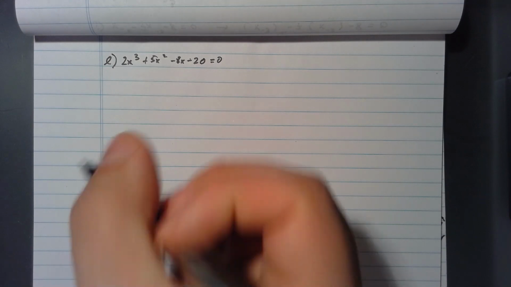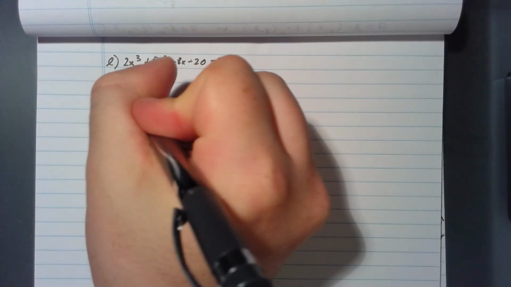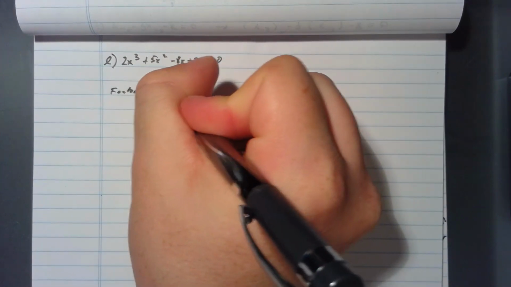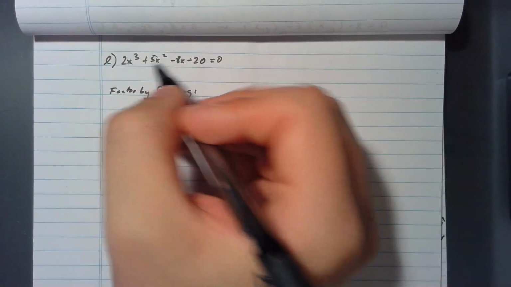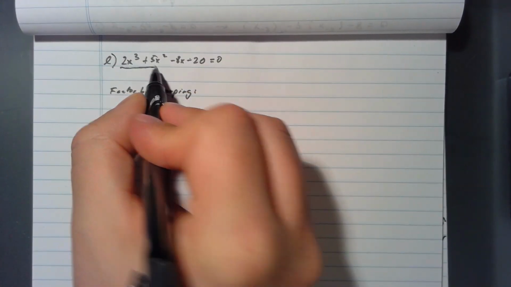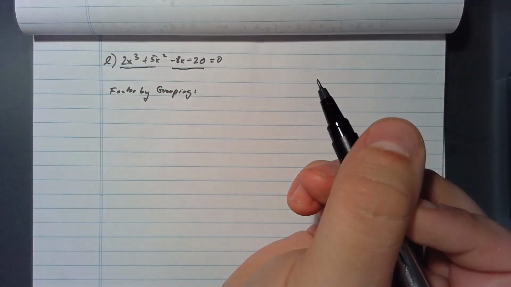So I could factor this by grouping, right? That means I can factor a GCF out of the first group and the second group.